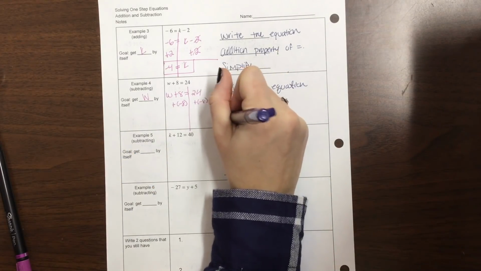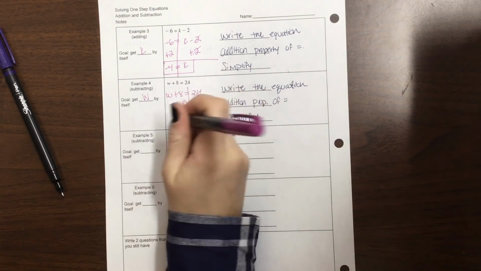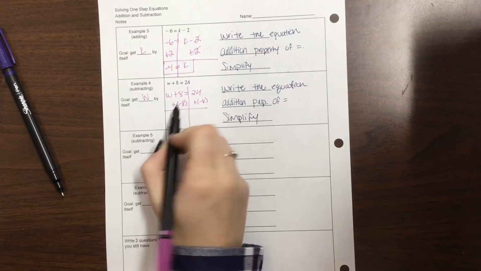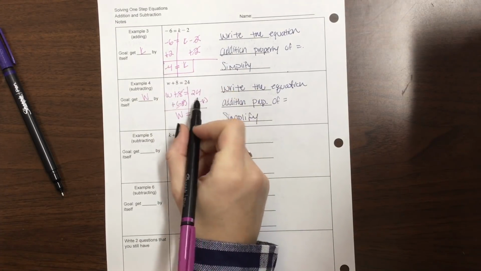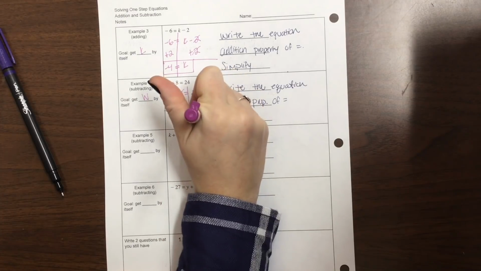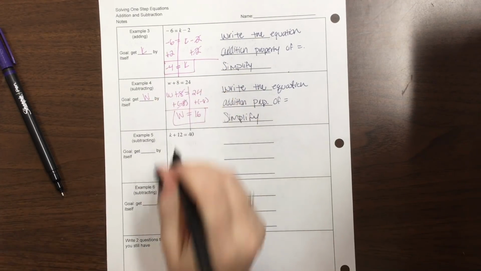And I gotta simplify. Eight plus negative 8 ends up being 0, so I have w equals 24 plus negative 8 is 16. I have 1 w. I'm done.